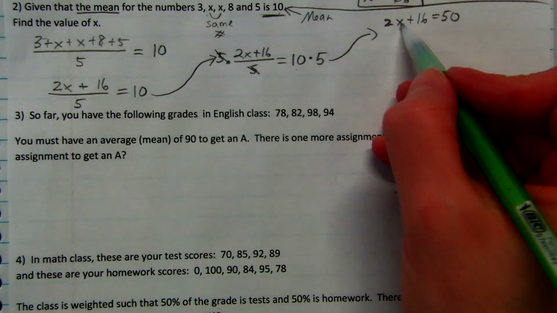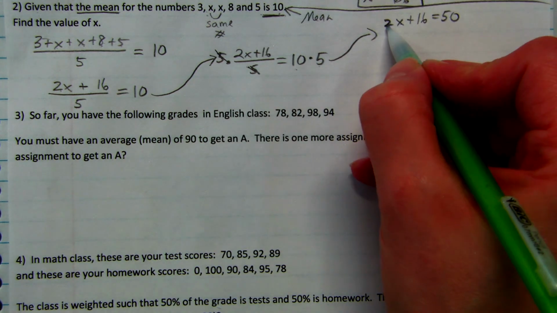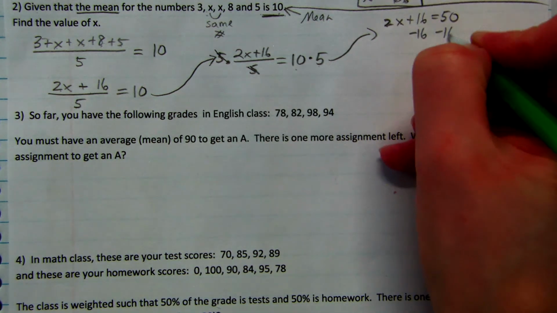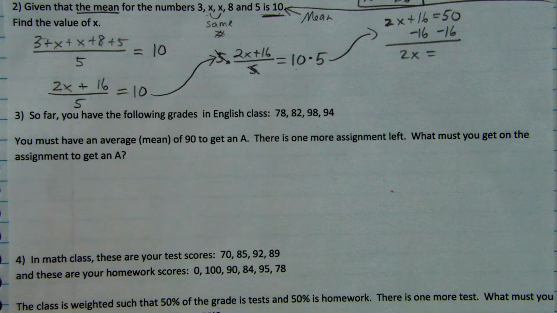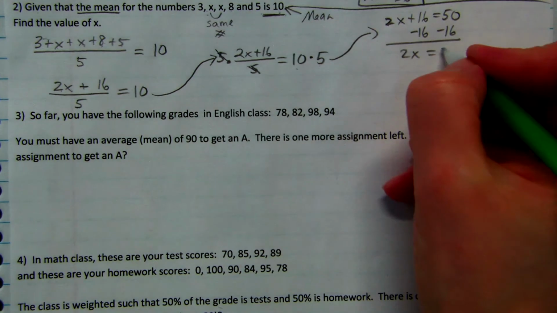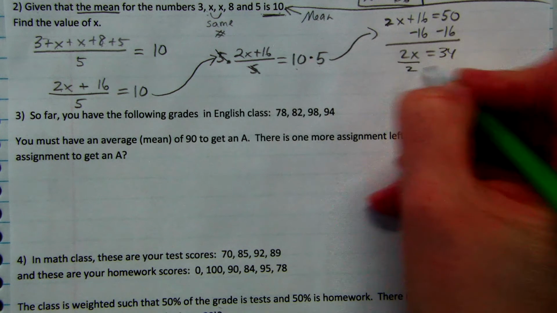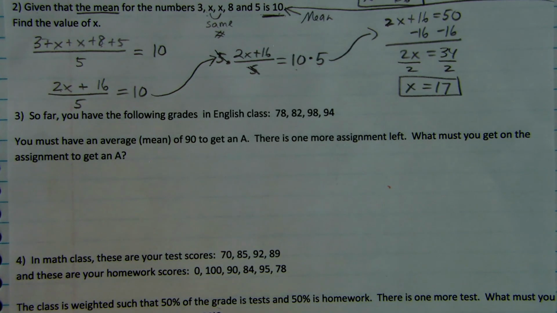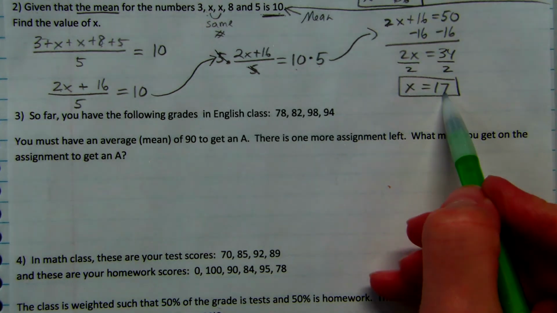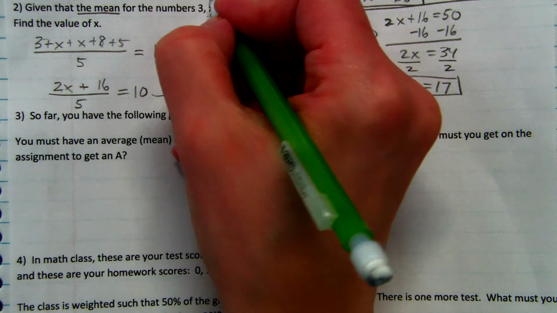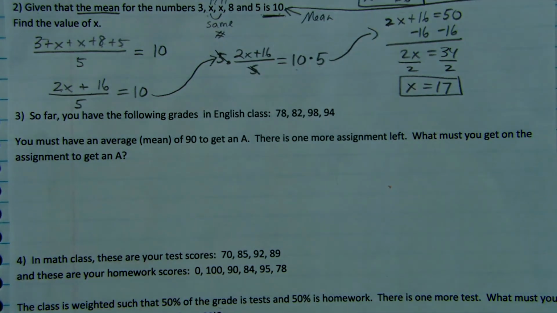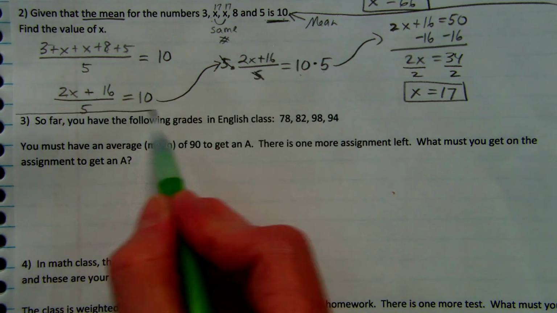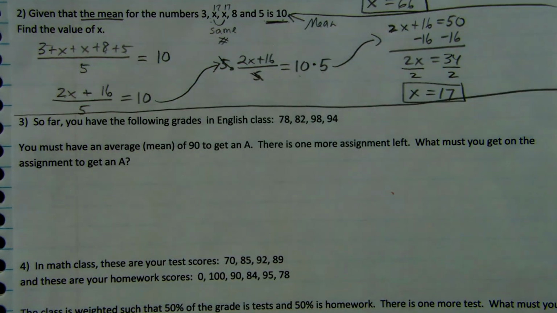All right, so how do we solve for x in this two-step equation? Do I divide by 2 first, or do I subtract 16 first? Subtract the 16. Good job. So then we have 2x equals 34. Divide by 2. And then we get 17. And you can always check. You could go back and go, okay, 3 and 17 and 17 and 8 and 5, and just see if it works. Okay? Now, here's where it's going to get real life, and this is what people try to do.